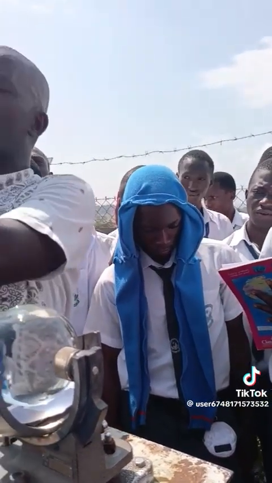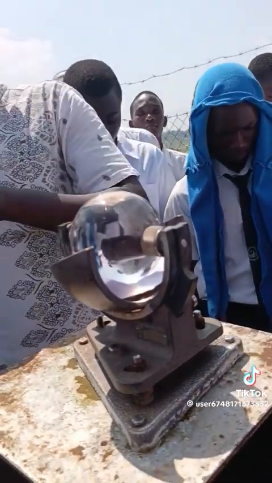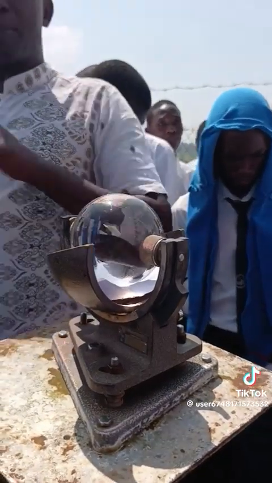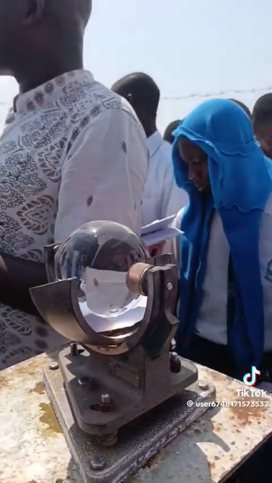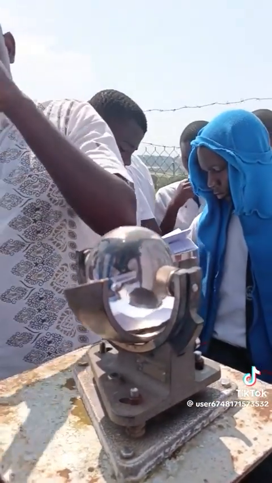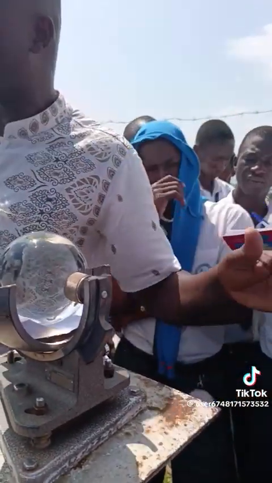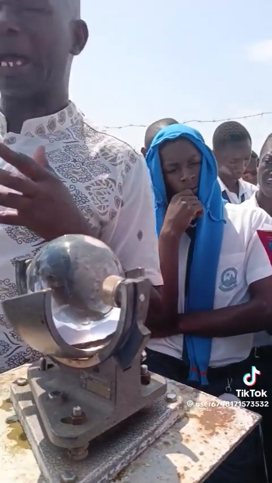Okay. Then we talk about another instrument, the radiosonde. I say the radiosonde helps us measure the upper level wind, the upper level temperatures, and the upper level pressure altogether. Then I talked also about the hygrometer. I say the hygrometer is the instrument for measuring relative humidity, and the unit is percentage.